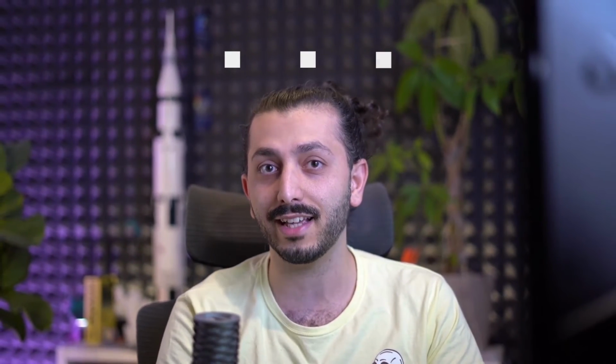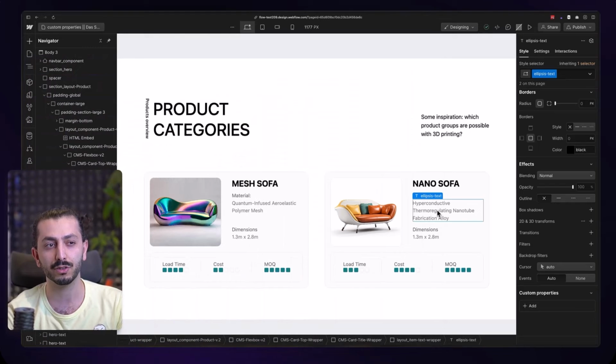All right, now let's talk about the last one on our list, which is ellipsis. How can we cut off text with that ... at the end of it? So Webflow now supports this, but with a catch. So let's see. Here we have this nano sofa with this fancy description, which we want to cut off.